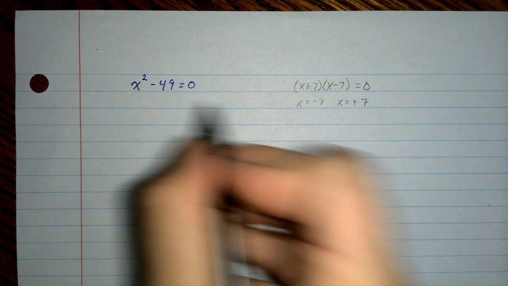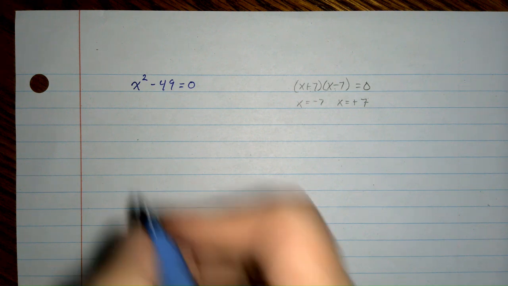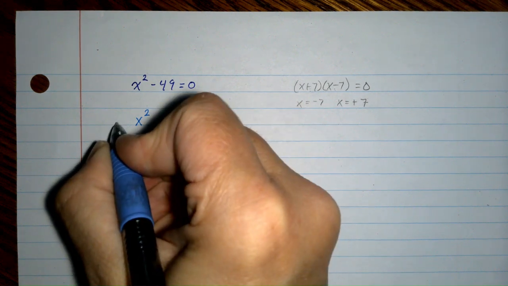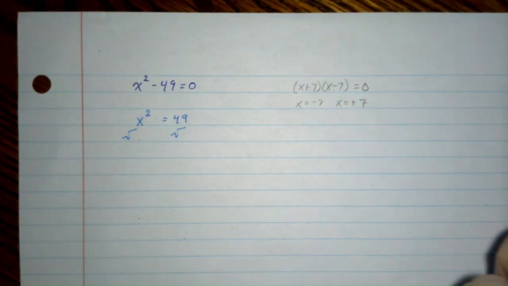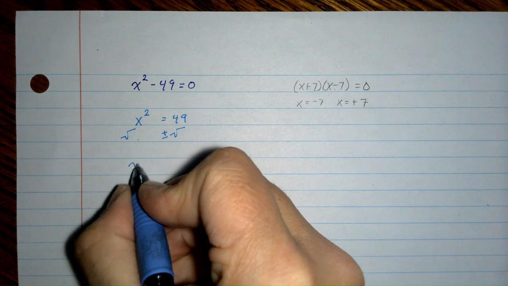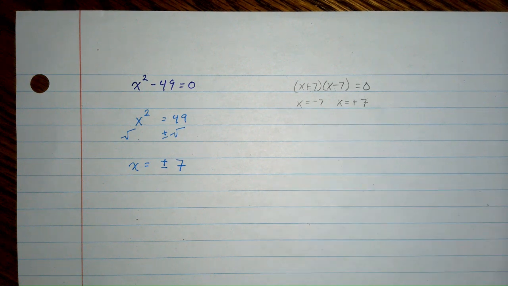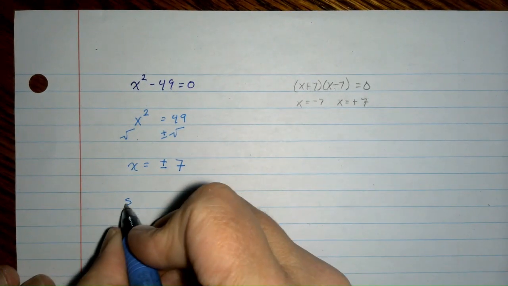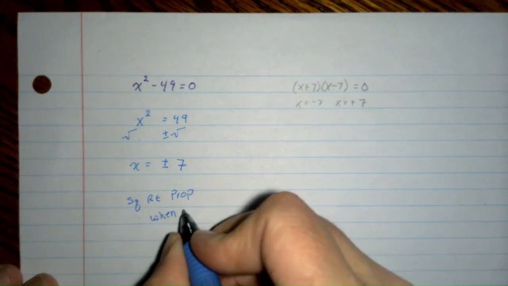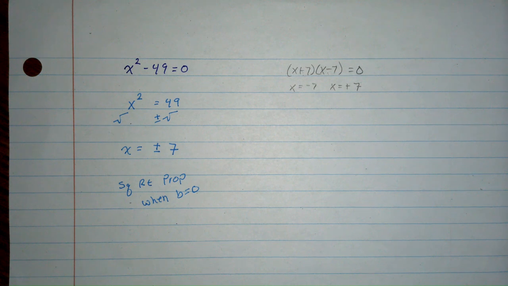When there's not a b value, factoring is not necessarily our fastest mode. Instead, utilizing our square root property is, so we're going to add the 49 to both sides, and then we're going to take the square root of both sides. However, when you square root a number, don't forget the plus or minus. So x will equal positive or negative 7, which is the same thing we got there. This works, the square root property is best when your b value of your quadratic equals 0. So that's when that's best.